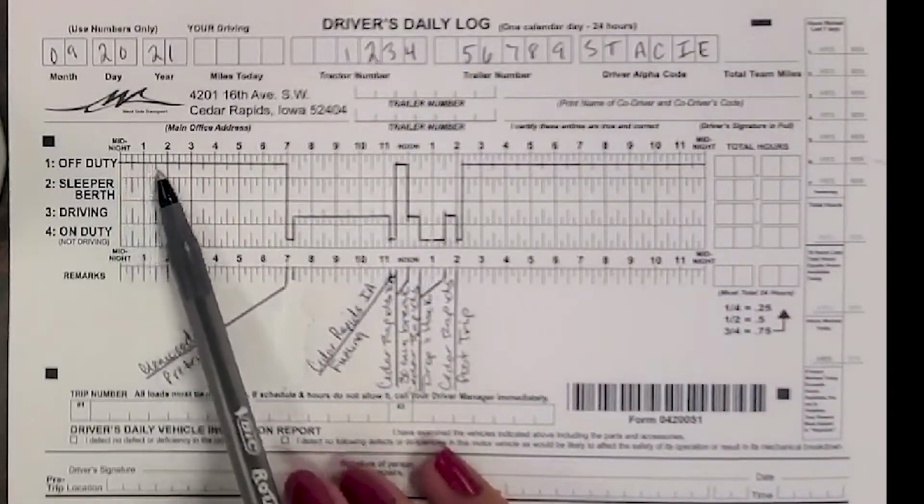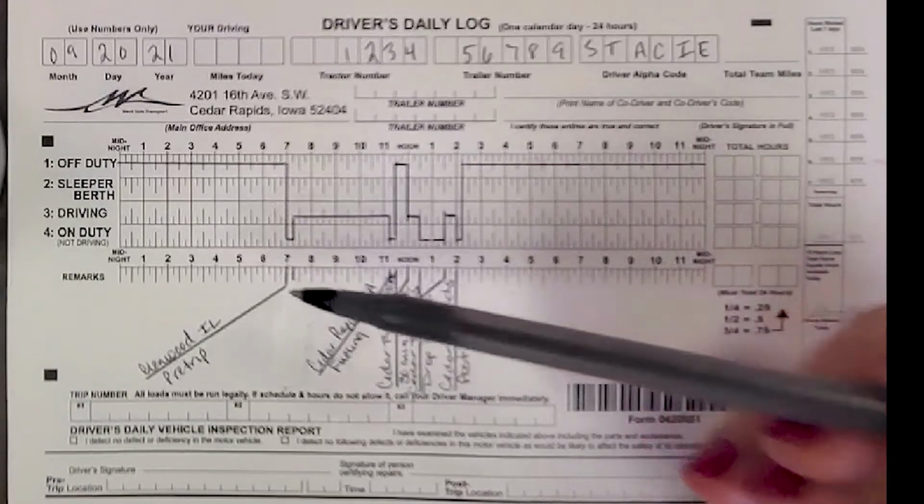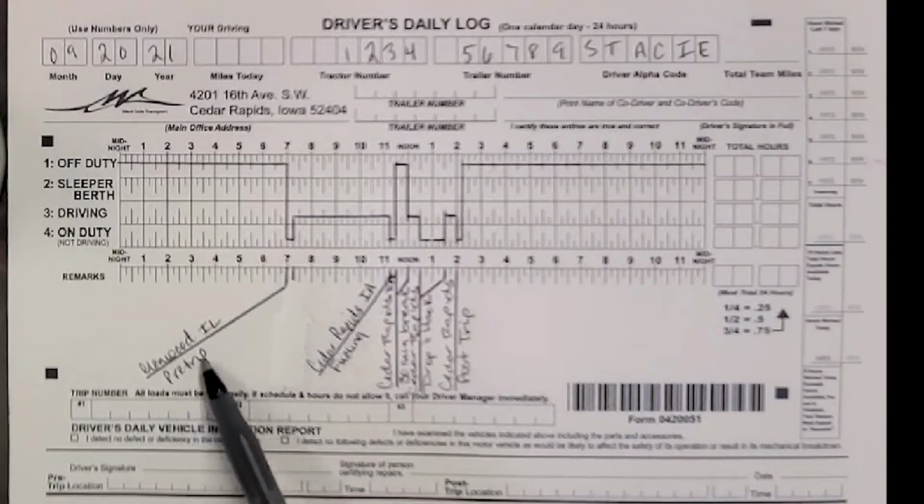So the key to running a paper log is every single time your status changes, you need to flag it. And you always want to put the city and the state, and on the other side of that line, you're showing the duty being performed.